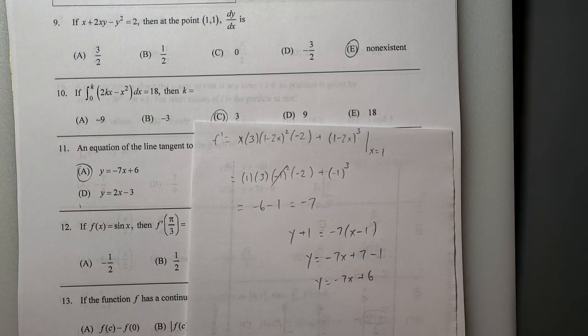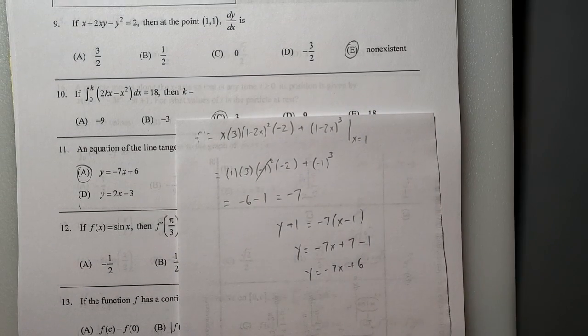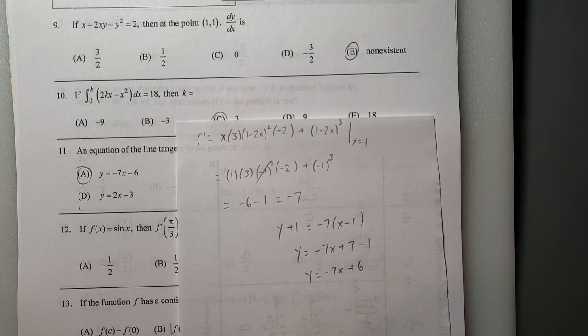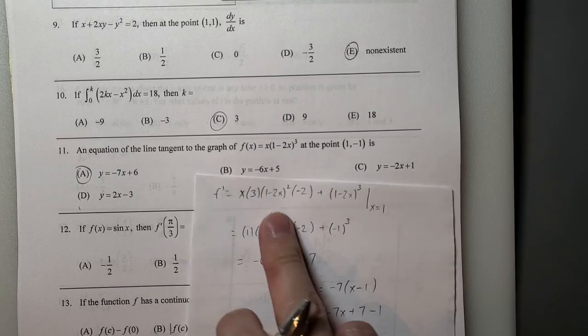I don't know if the piece of paper got cut off. Hopefully it did not, but here it is once again. You can pause the video if you need to. And interestingly, only 61% of the people got that right. I don't know. What was the low? Was it this part that was difficult?